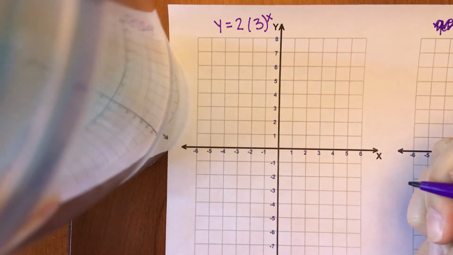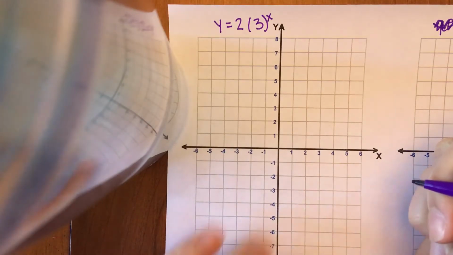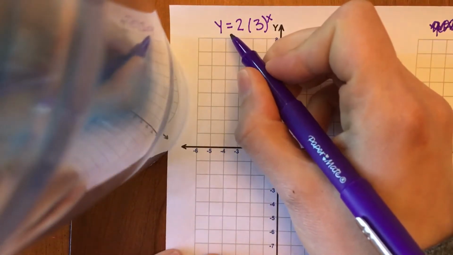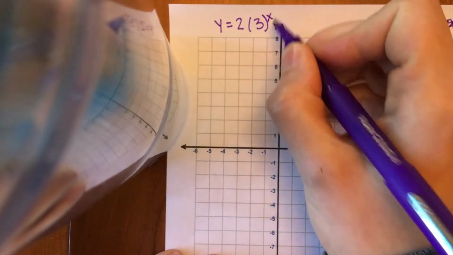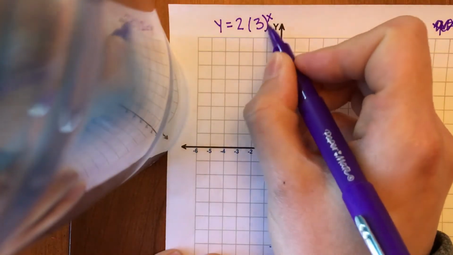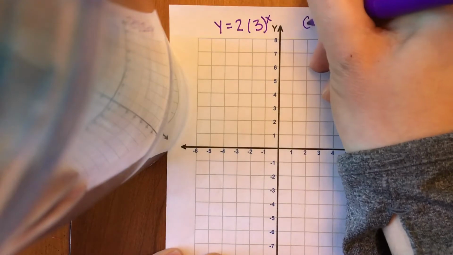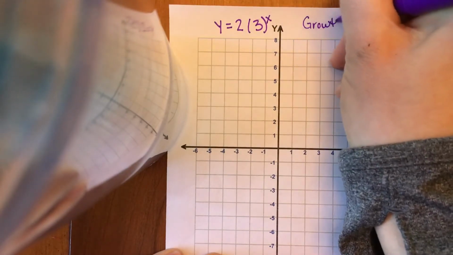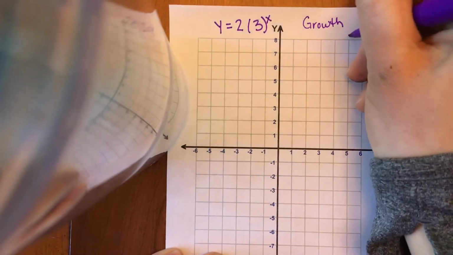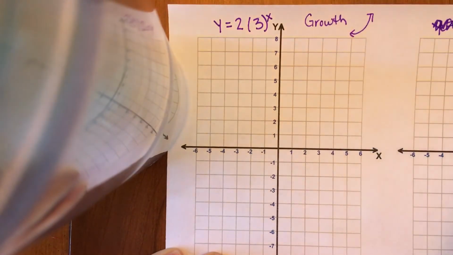Let's take a look at how to graph an exponential function. So the first function we're going to look at here is y equals 2 times 3 to the x. Since the base for the exponent is bigger than 1, this means I would expect this function to be exponential growth. So it should look something like this when we're all done graphing.